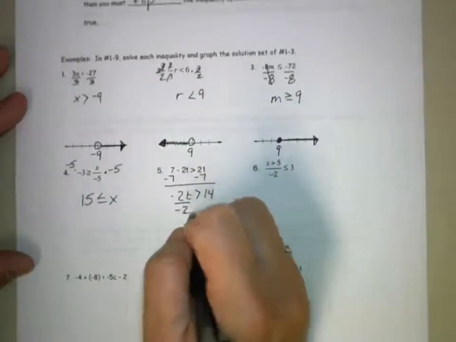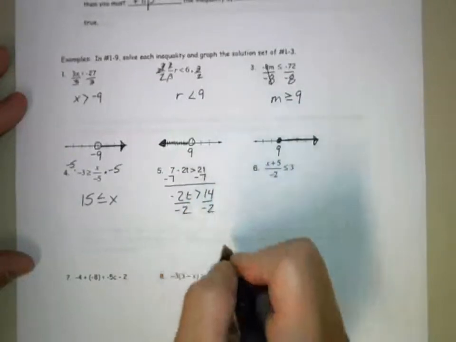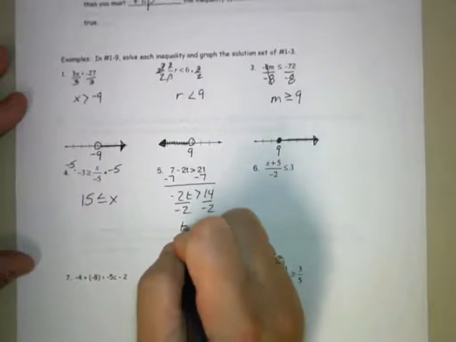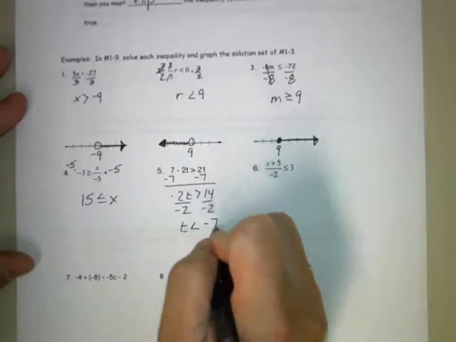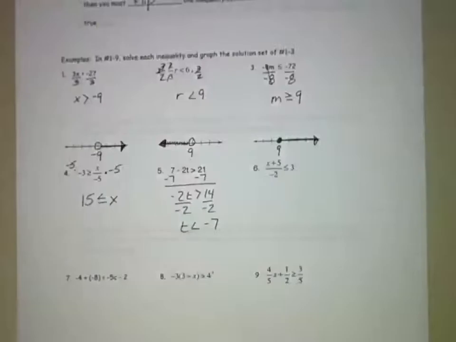And then we divide both sides by negative 2. Since we divide by a negative, we need to switch our sign around. And you are left with t is less than negative 7.